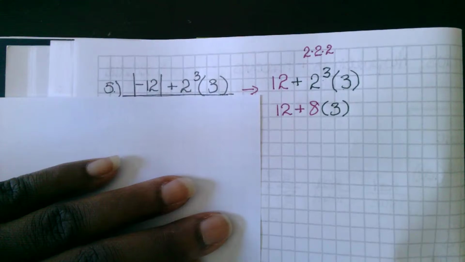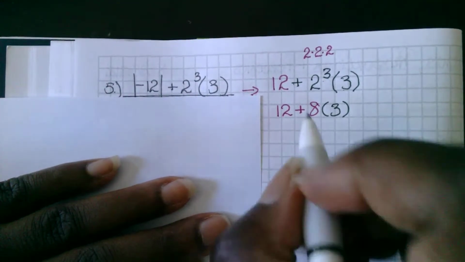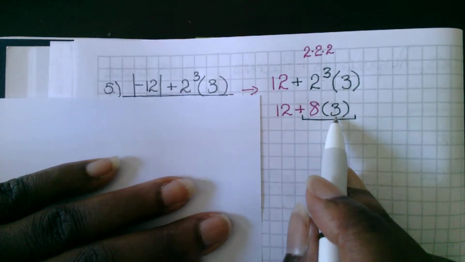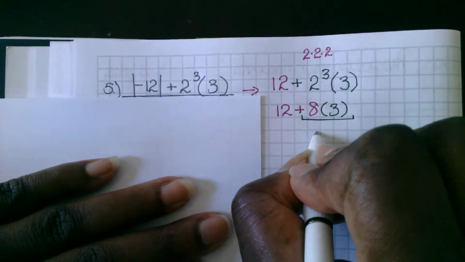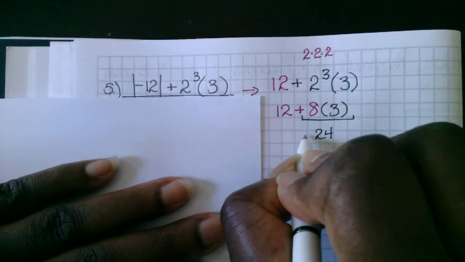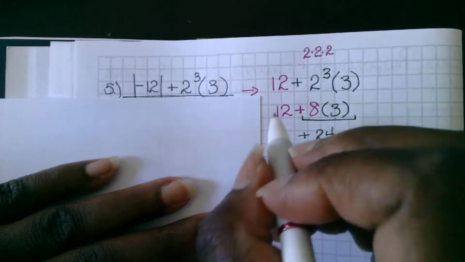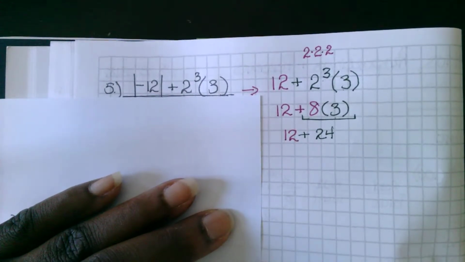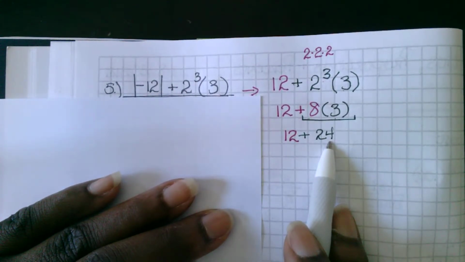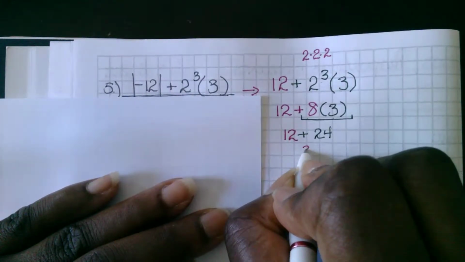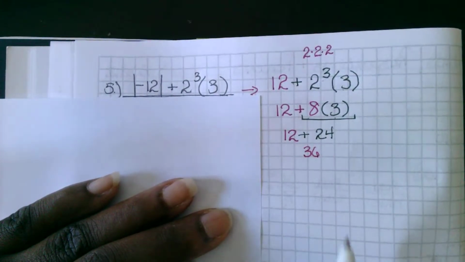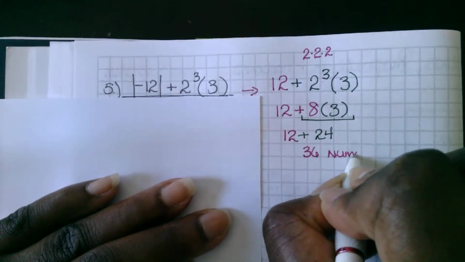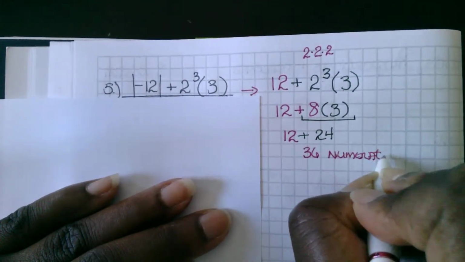Okay, now multiplication or division. We have multiplication. Positive 8 times a positive 3. That gives me a positive 24. Bring down our 12. All right. And now we've got our 12 plus 24. That gives us a 36. So this is saying that my numerator is 36.